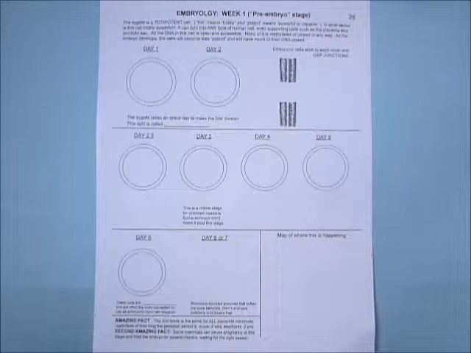And you need to remember that in embryology, some of the cells that come from the zygote won't end up being part of the baby. They'll end up being part of the placenta or the amniotic sac or the chorionic sac or the yolk sac or the allantoic sac or something like that.